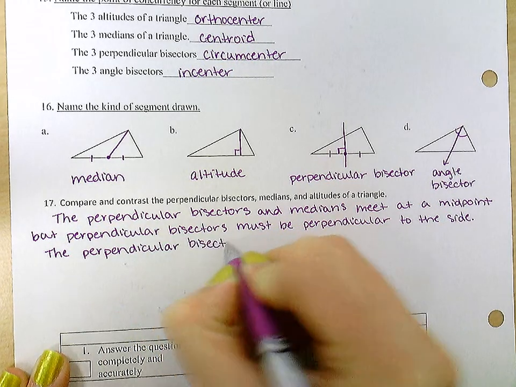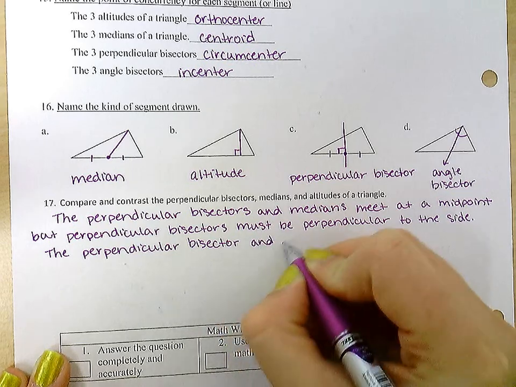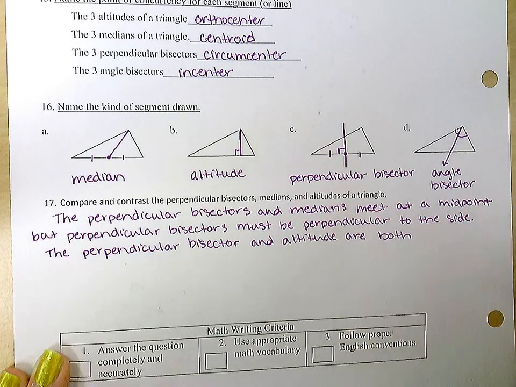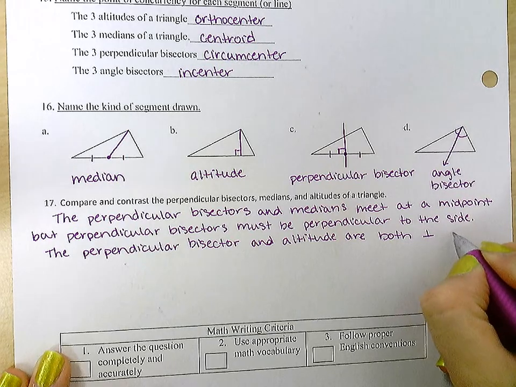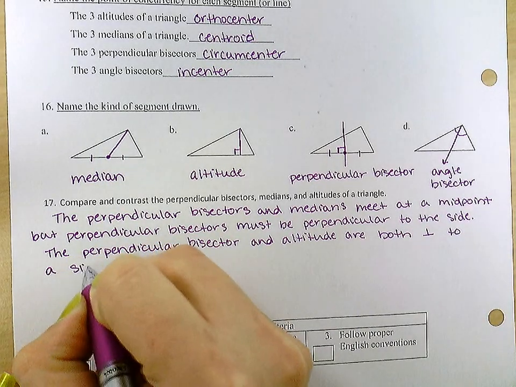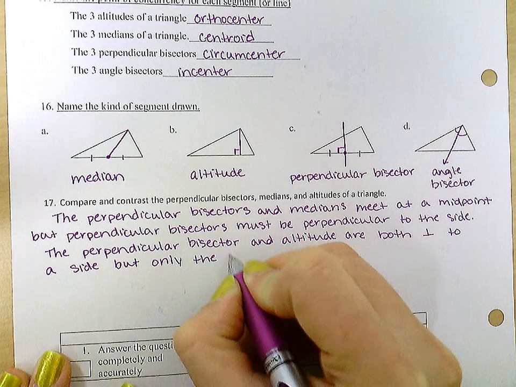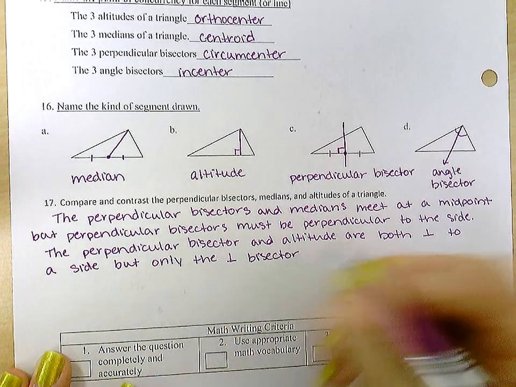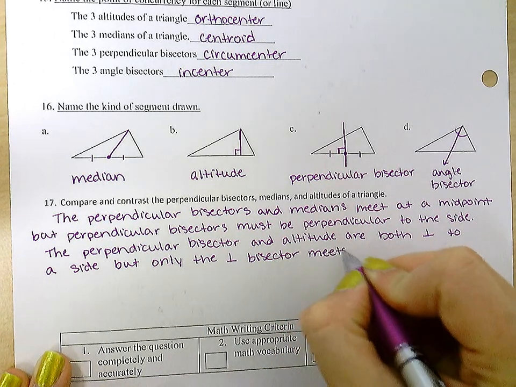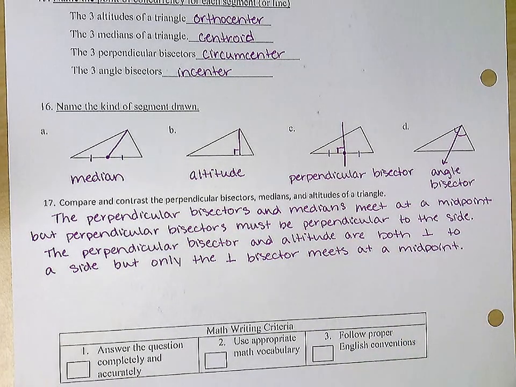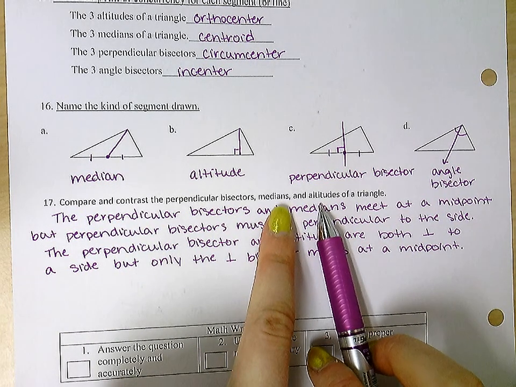That's fine. That upside down T means perpendicular, by the way.